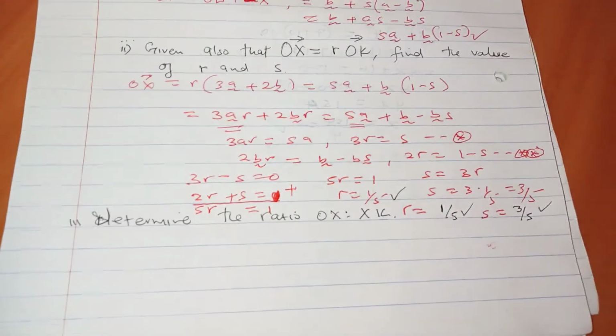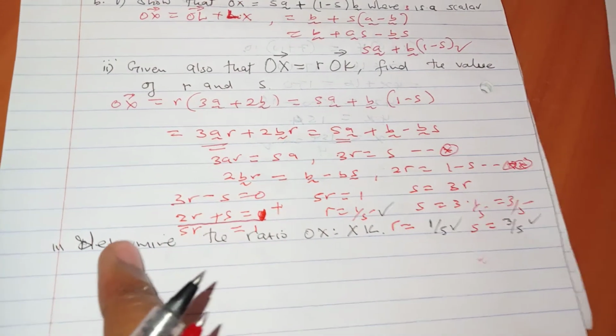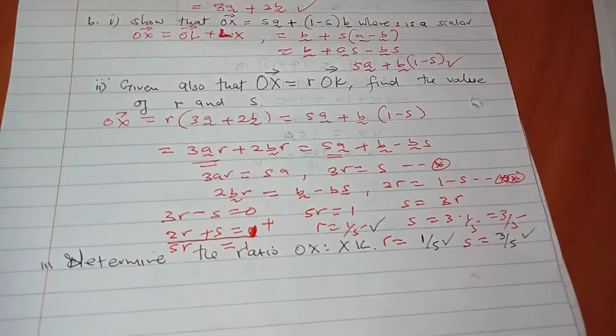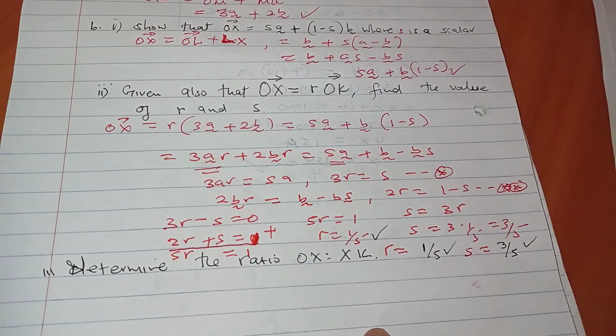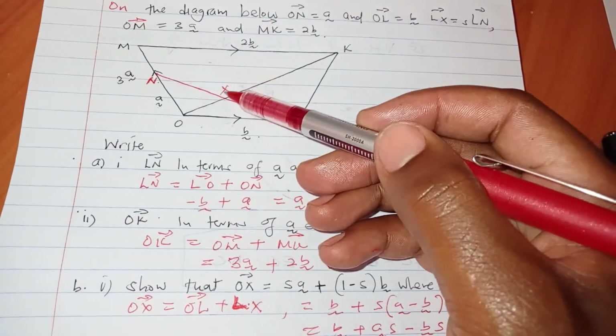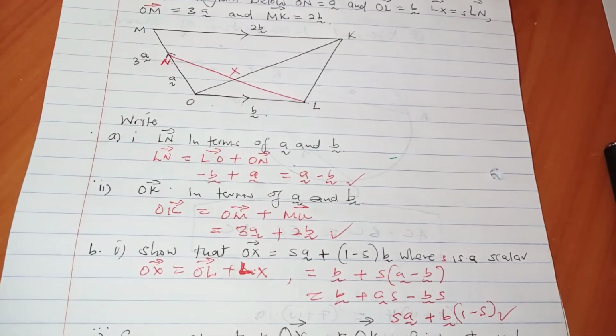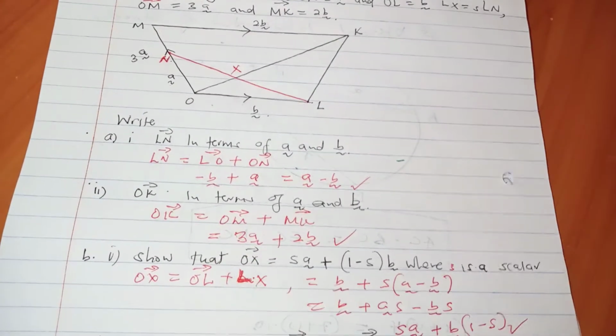We are almost done. In fact, the final question rather was, determine the ratio of OX is to XK. Okay, but we go back to the diagram and see where our X is. So X cuts or divides line OK internally, and that ratio is what they are requiring us to find. So we have to go back somewhere here a minute.